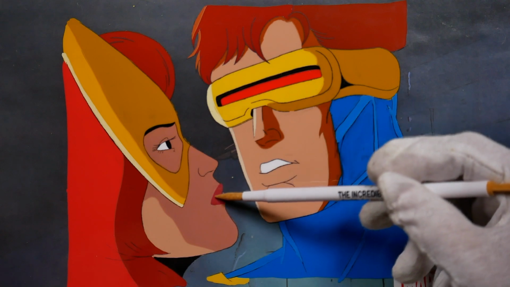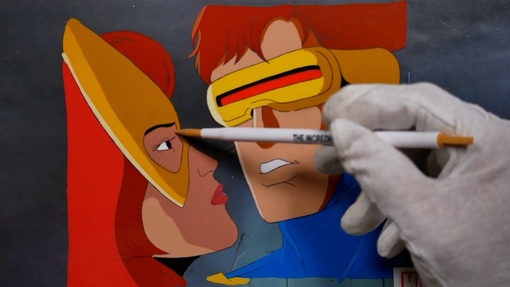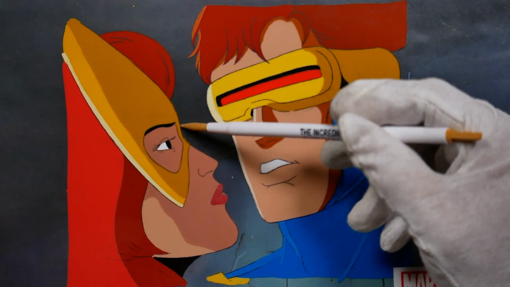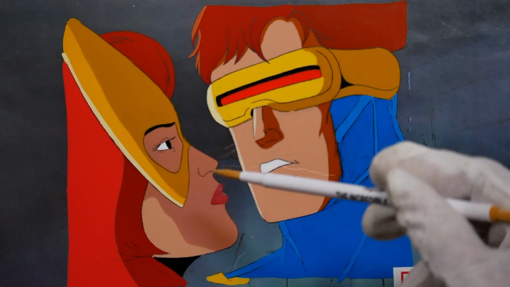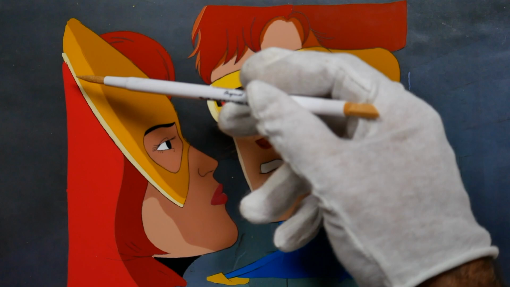I'm just doing a quick little field test here just to see what's on top of the cell and what's actually in the back. And it looks like that white is actually on the top of the cell.